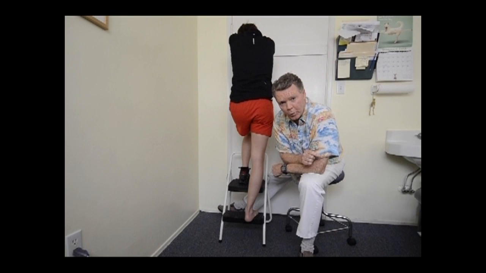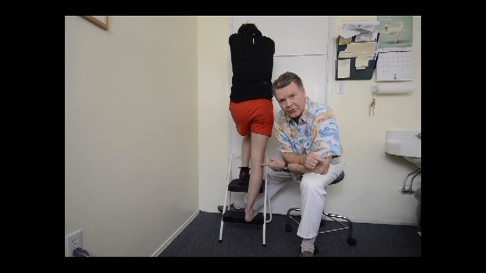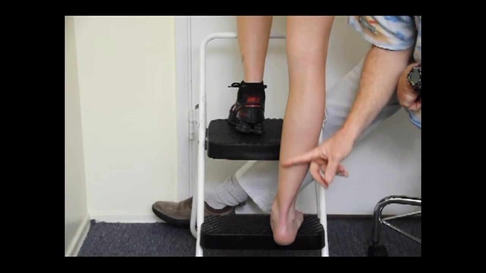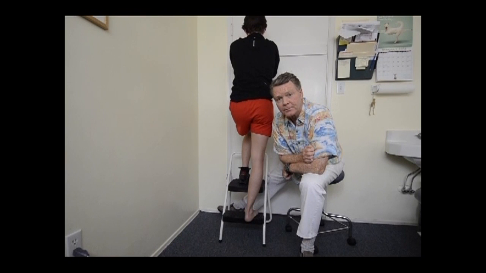This is why it's important to not just stretch your calf muscles on the ground, but also to do the step stretch. It picks up your plantar fascia, which I'm going to show you in a minute, Tom, Dick, and Harry, and your Achilles and your soleus. Okay?